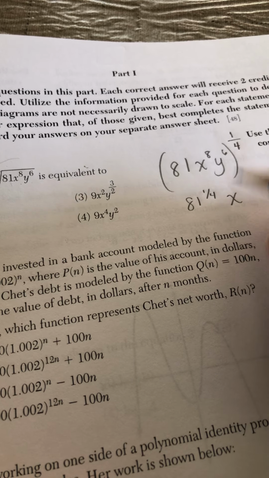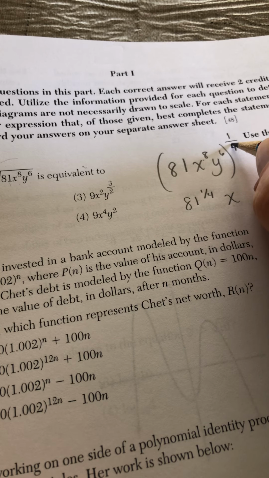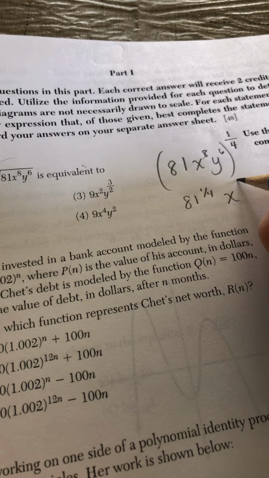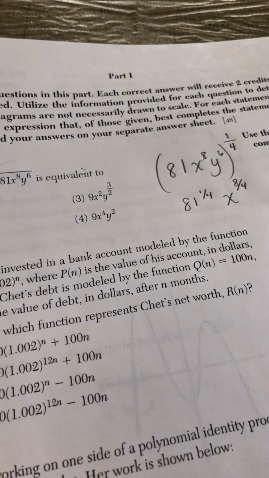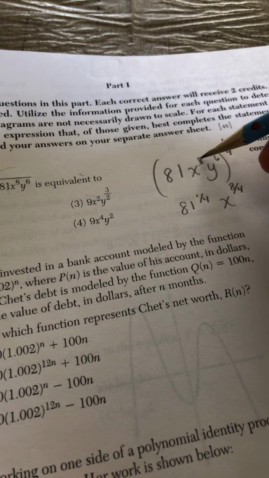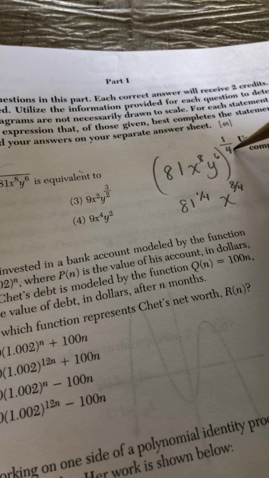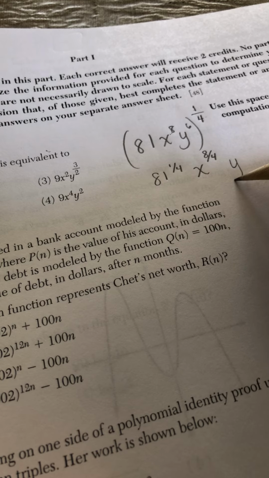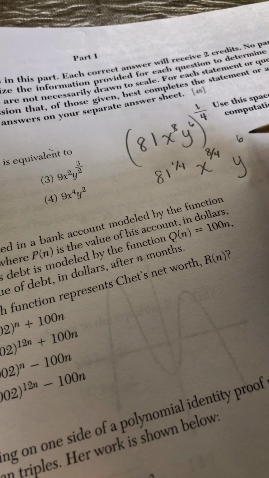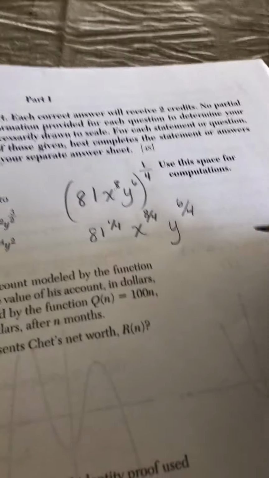It's x. Now exponent to exponent, you're going to multiply. So 8 times 1 is 8 over 4. You only multiply those top numbers. I got a couple of you guys that want to multiply this by everything. You don't. 8 times 1 and then over 4. And y, and 6 times 1 over 4. 6 over 4. Now I can reduce those a little bit.